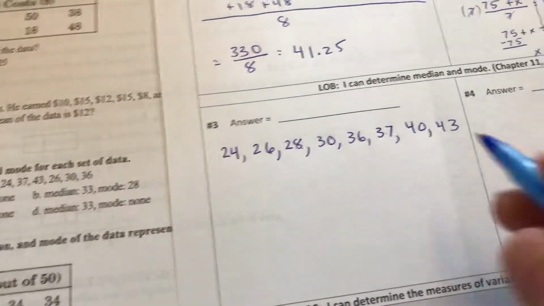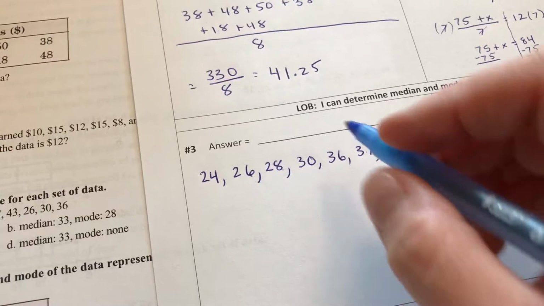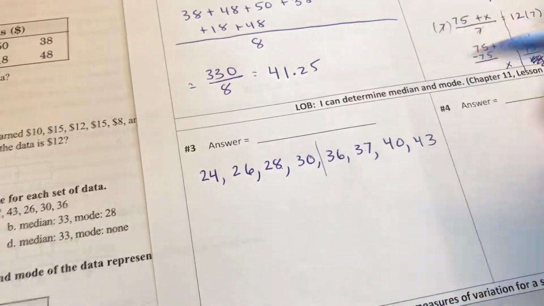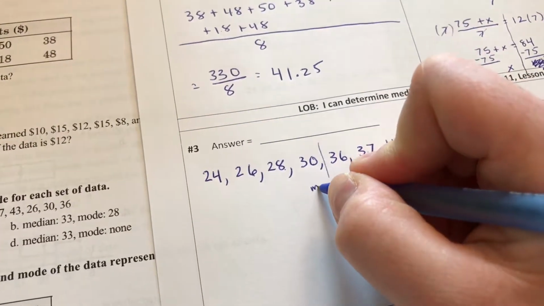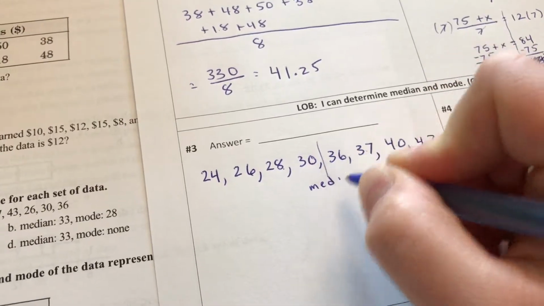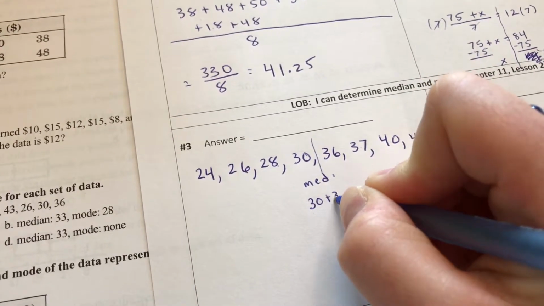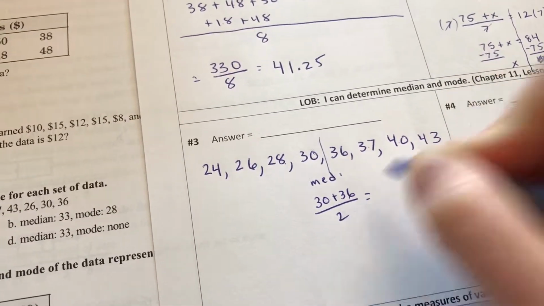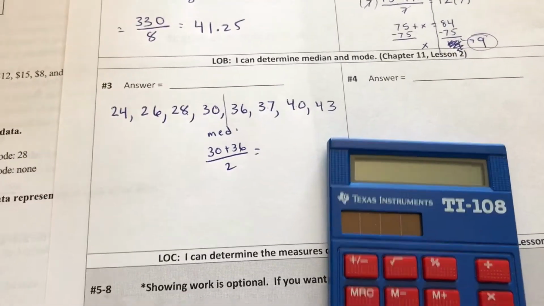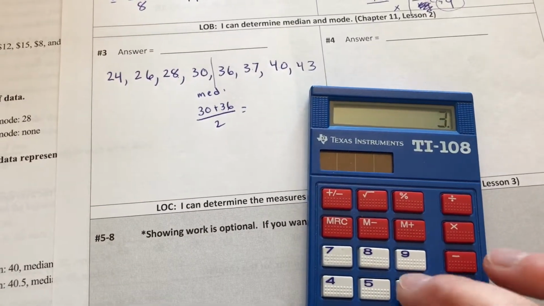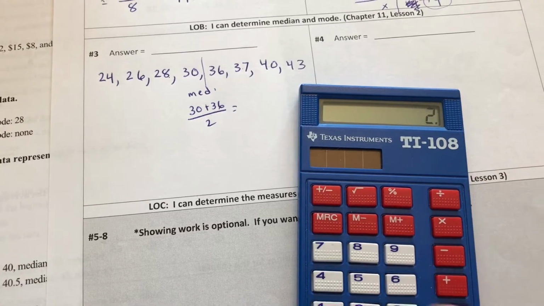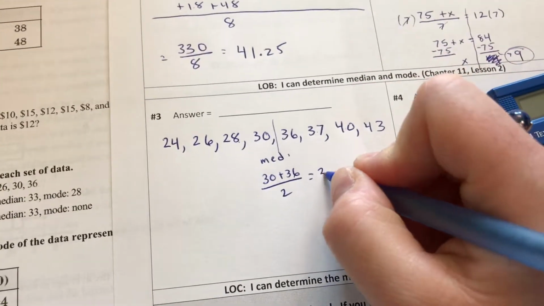Okay, so the median's going to be the middle. Half of 8 is 4. So this splits down the middle. So our median here is between 30 and 36. 30 plus 36 divided by 2 is 33.